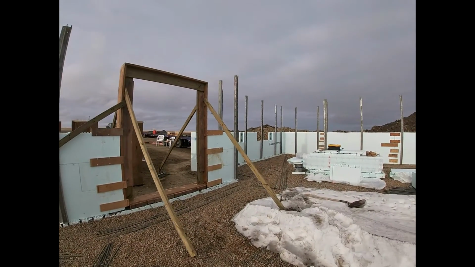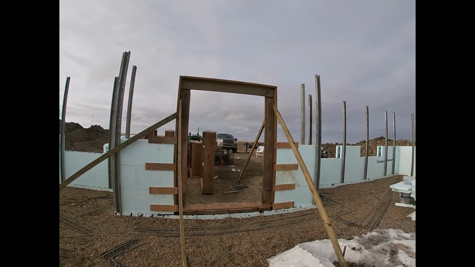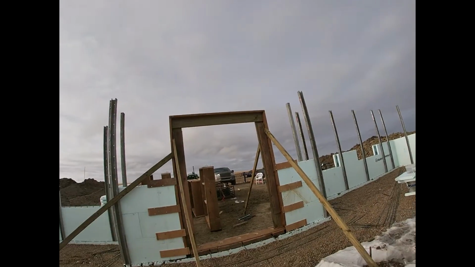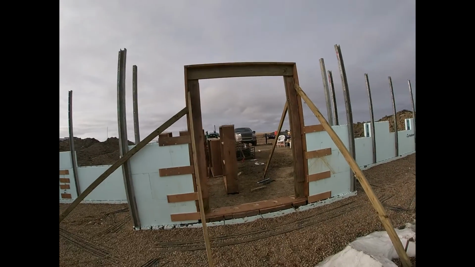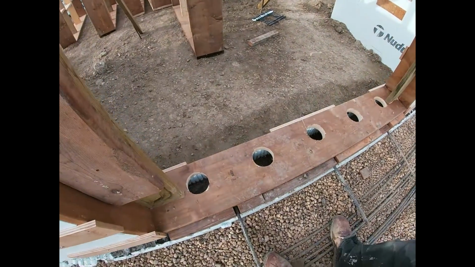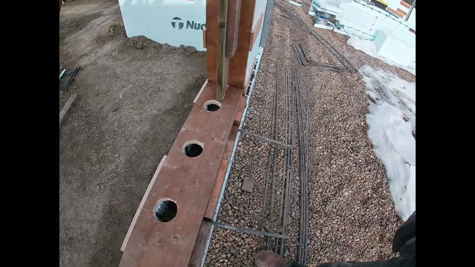Got the door buck in. It's a pretty big door. All of our windows and doors have a little transom window, a 16-inch window at the top of them, so they look really tall. But that's what it looks like in place. We've drilled these holes in the bottom, and that will allow us to get the concrete down there and vibrate it correctly.